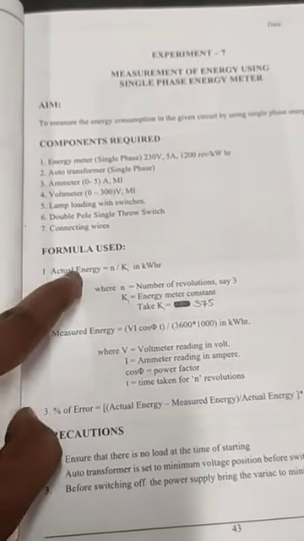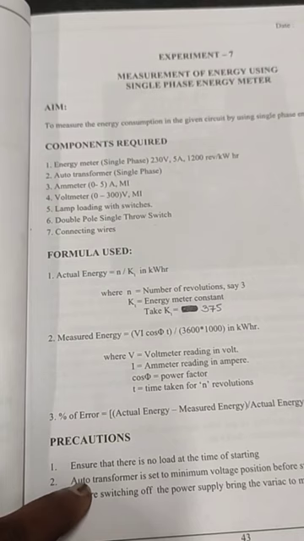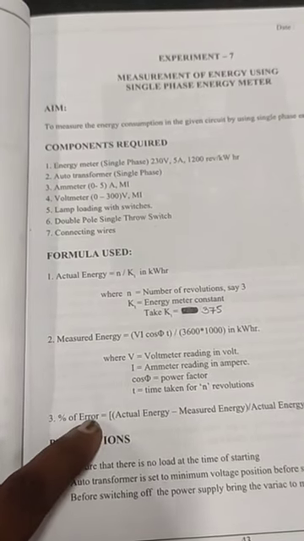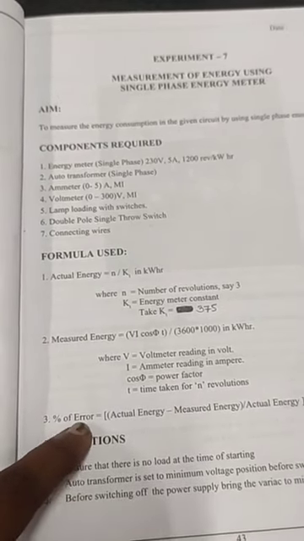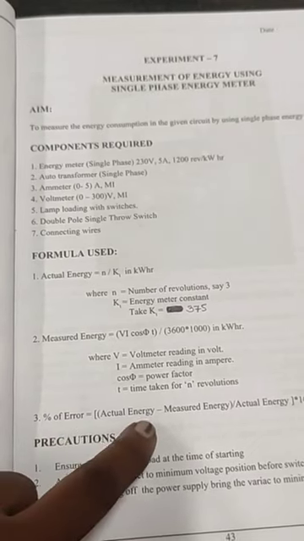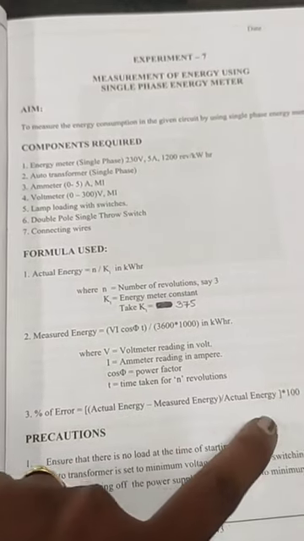So after knowing the actual energy as well as the measured energy, we can determine the error in the energy value. For that, the formula is actual energy minus measured energy, divided by actual energy. Now we will show you the tabulation.